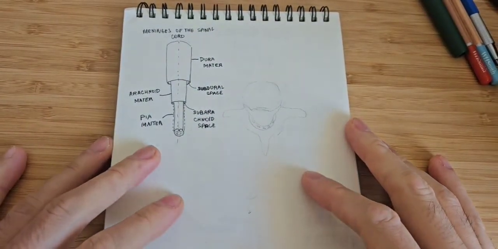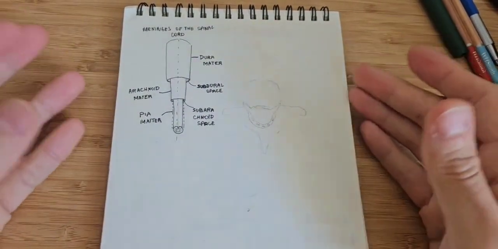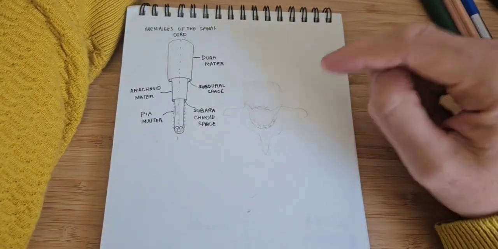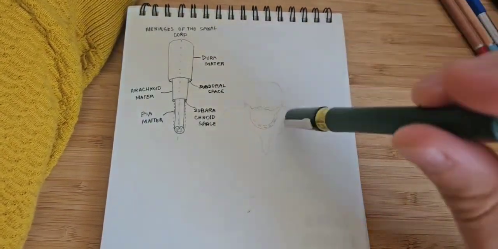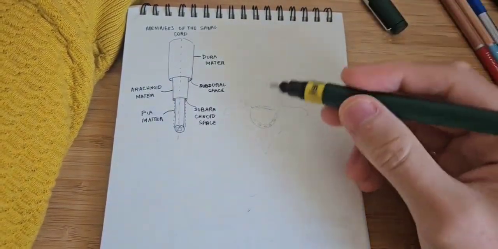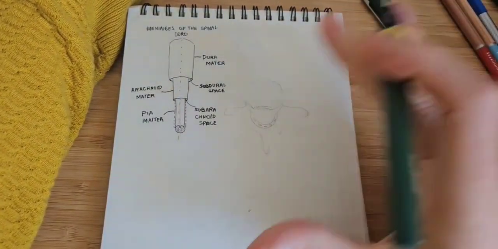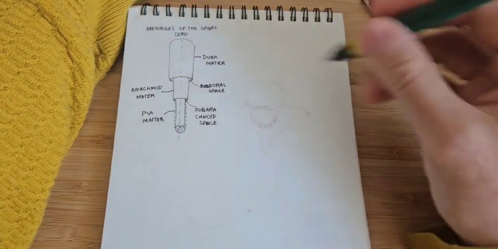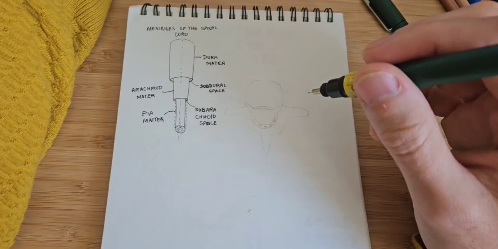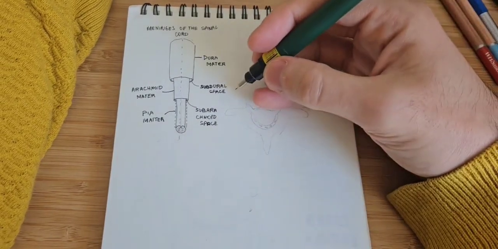Okay, so today I'm going to talk about the dura mater and the epidural space, and for this lecture, I'm going to use this diagram. I already sketched it yesterday, so for me it's pretty easy to just complete this diagram. So what do we have here?